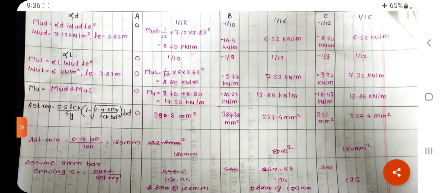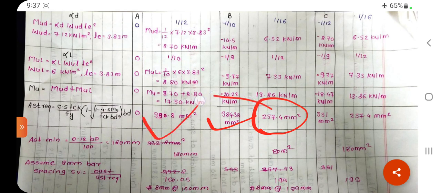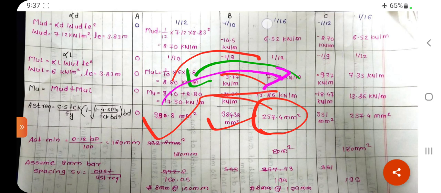Here the area of the required steel is 384.38 mm square, but here this span steel will be 50% of this bent up bar will be over here, also 50% of bent up bar will be over here, and again this 50% of the steel and this 50% of the steel will satisfy the steel or not.